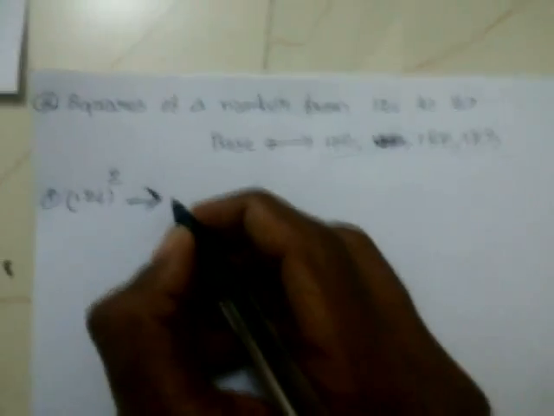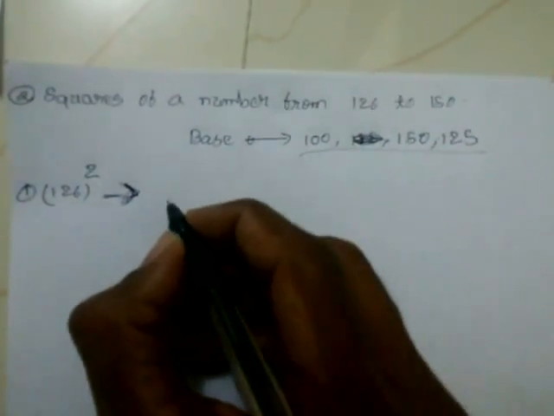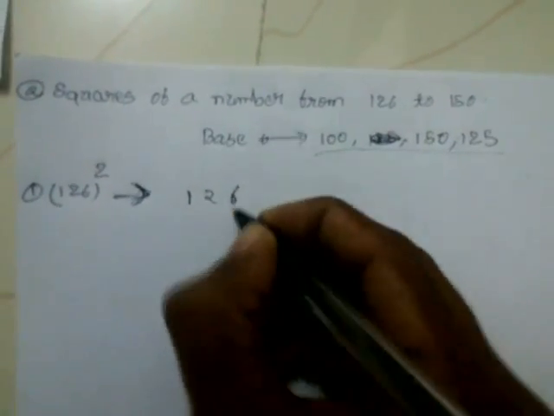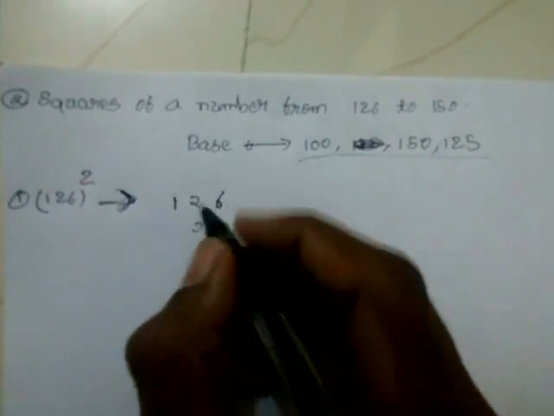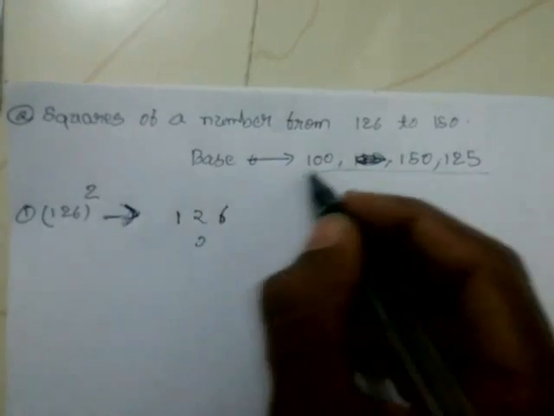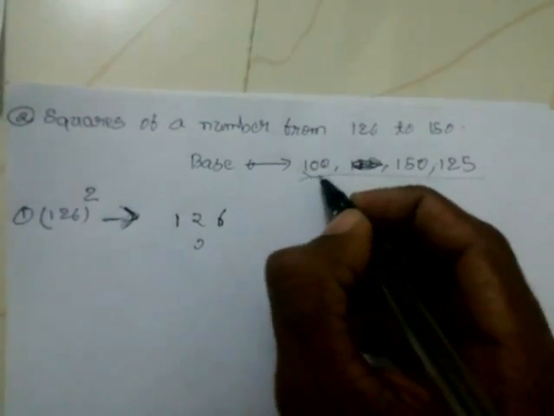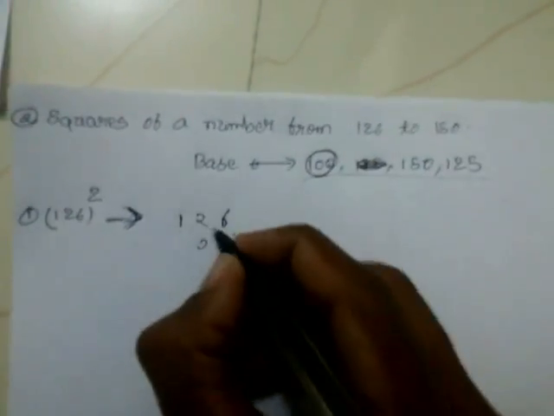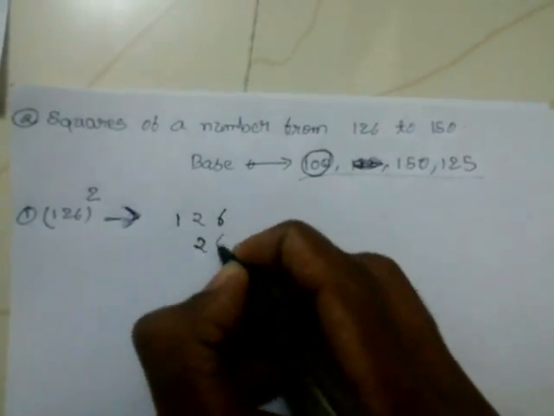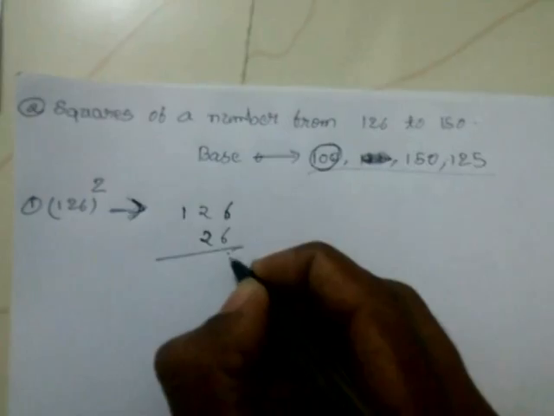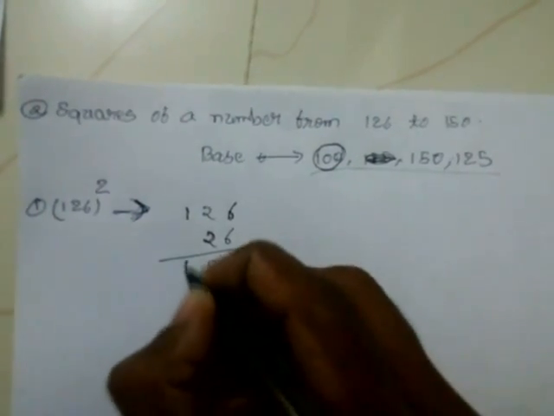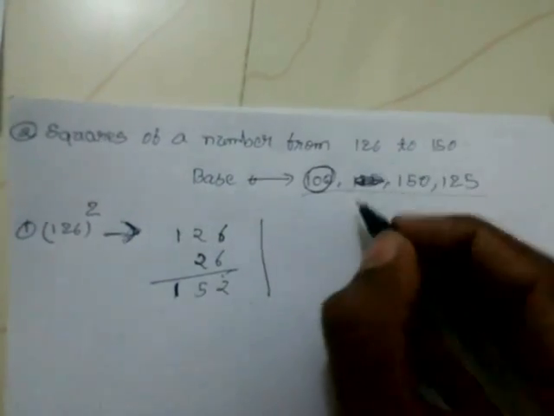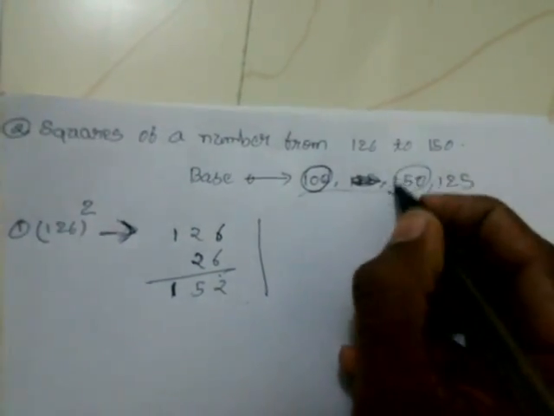So the first step will be similar to category 1, that is we will put 126. We will find the difference between 100 and 126. So in the first step, we'll use 100 as a base. The difference between 126 and 100 is 26. Add them together, we'll get 152. In the second step, we will use the base as 150.